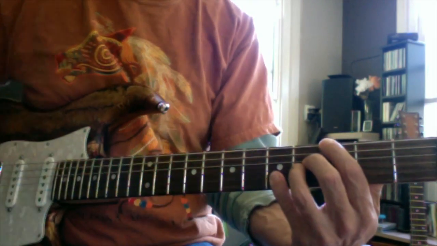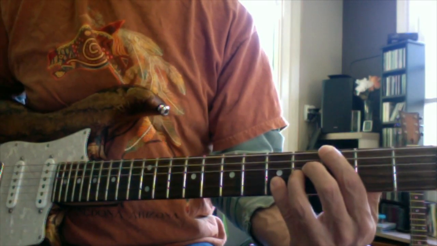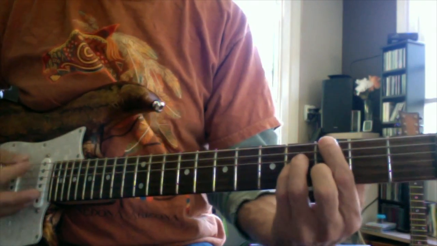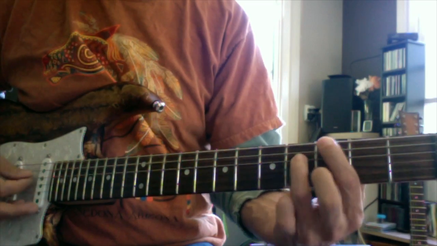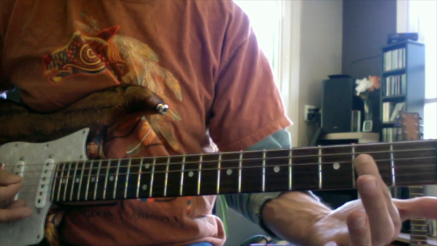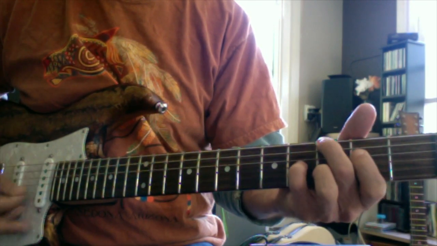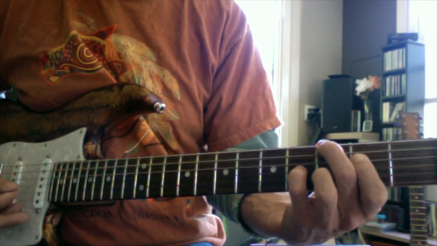Alright, so what I did there was look up the neck from where I started to add these intervals in. So I can also add a 2 and a 6 moving down. So I'll start with my original. I can take this 7 and move it down to 6. So there's a G major 6.